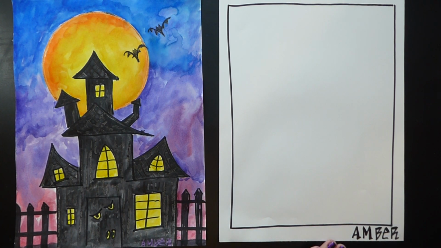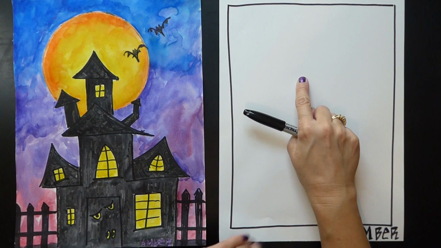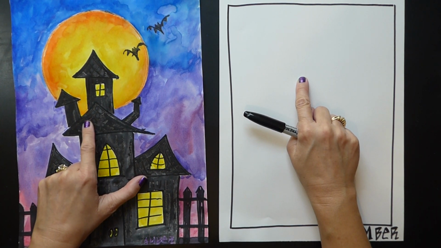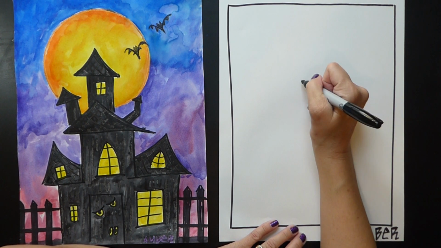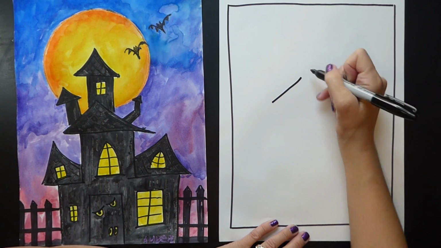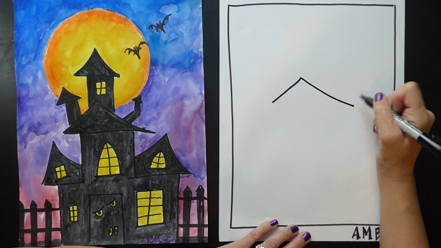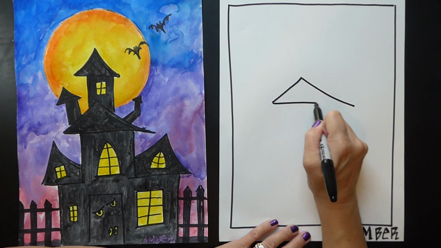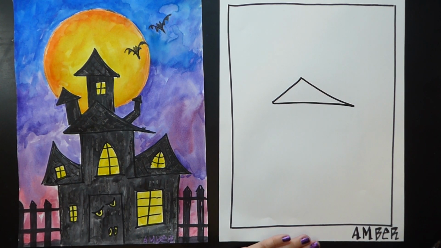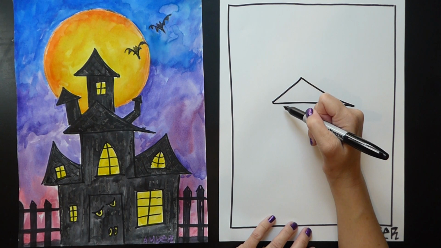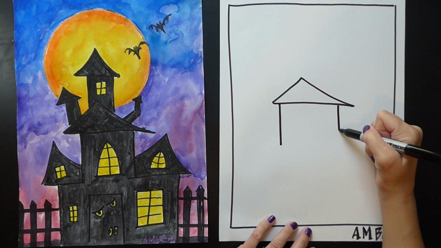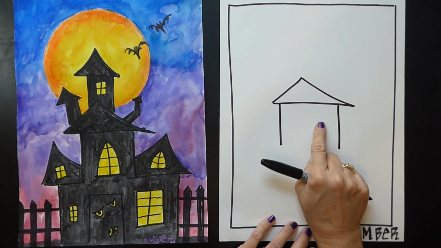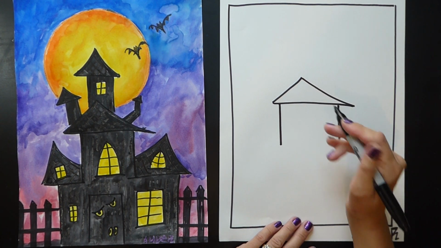Okay, I'm going to start with drawing of the house, kind of in the middle. I'm going to start with this triangular roof, but it's a little bit crooked. It's not meant to look perfect. I'm going to start with a triangle. It's a little bit arched, so it's not perfect. And we're going to draw 2 lines down. 1, 2, and then inside this area we're going to draw a window.